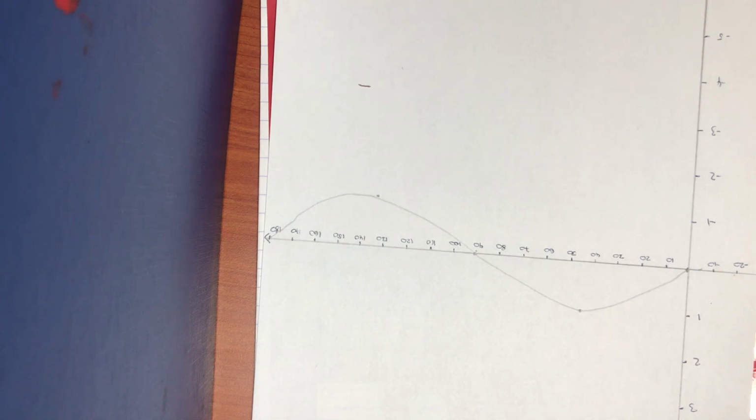Now I know that my amplitude is 3, which means I'm going to have to start at 3 basically.